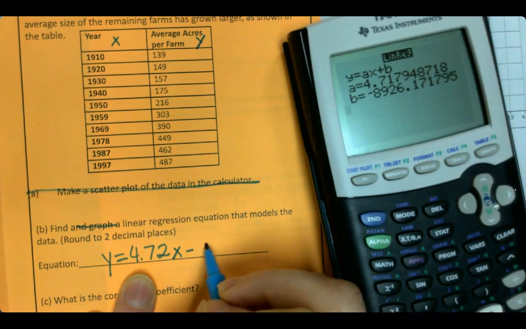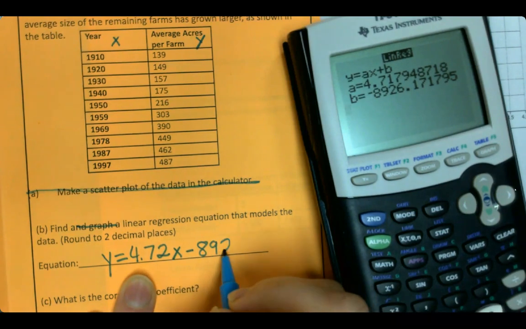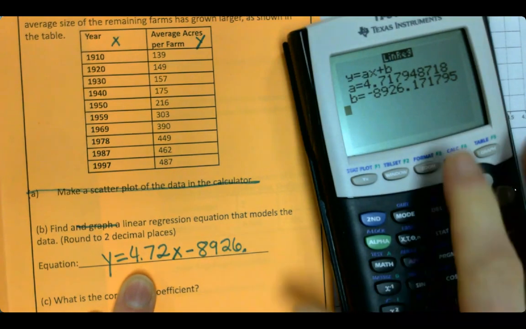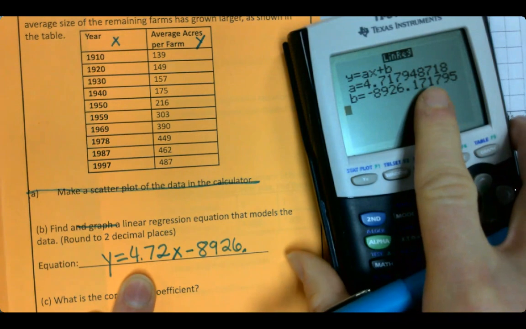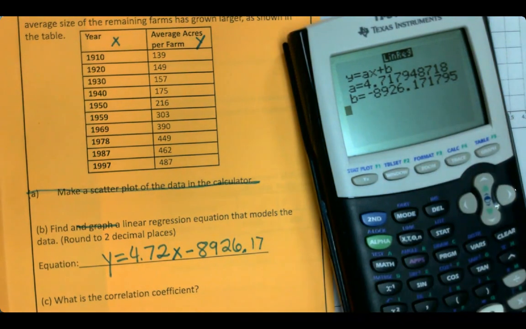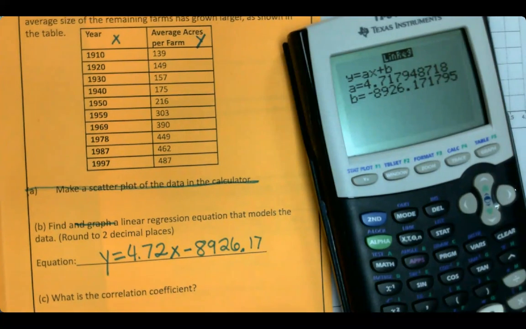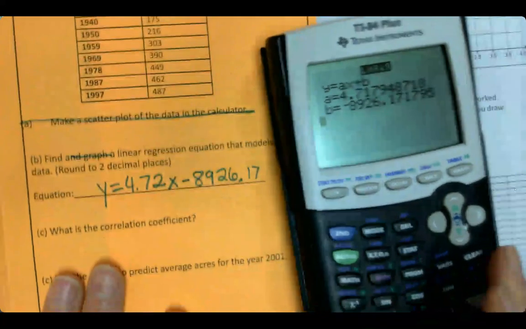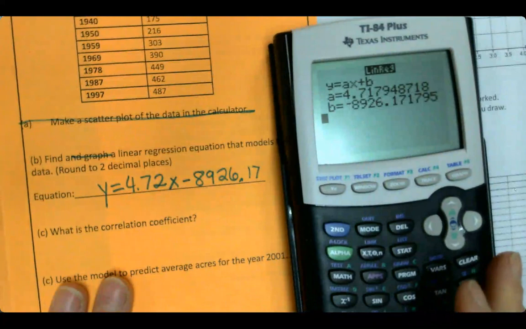And then minus 8,926 point, it says 171, so it's going to stay 17. Remember, 5 or more raise a score, 4 or less, let it rest. So that's my equation. Then it asks, what is the correlation coefficient?